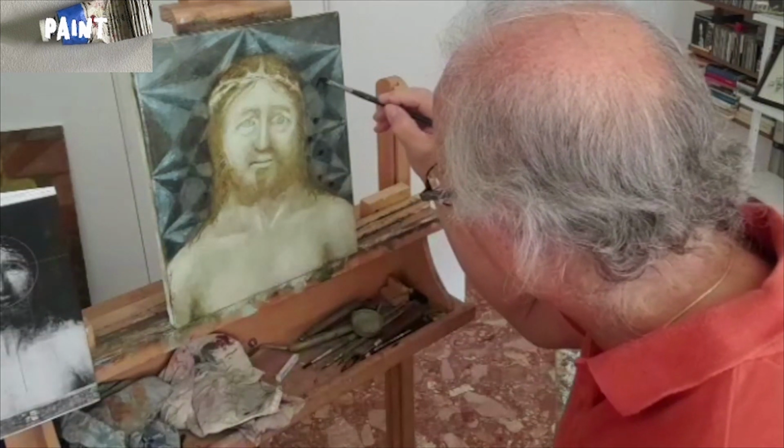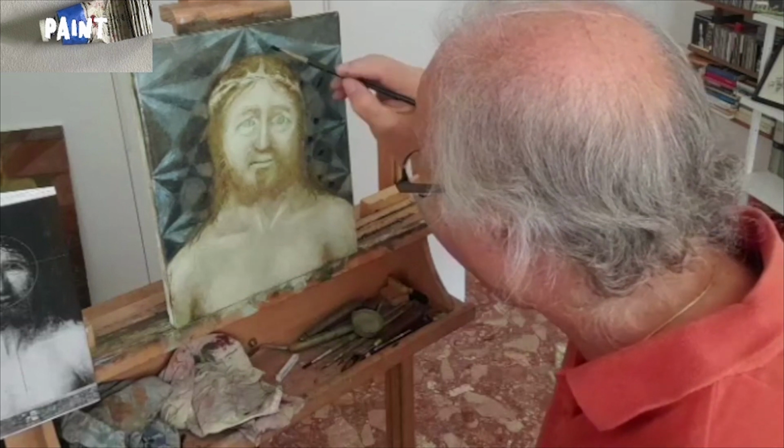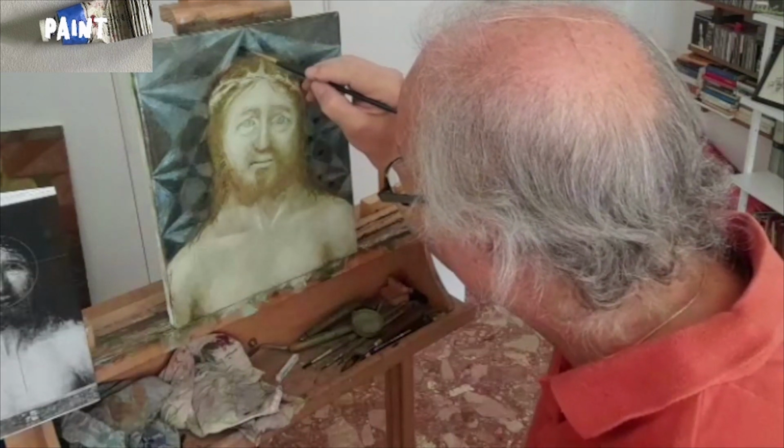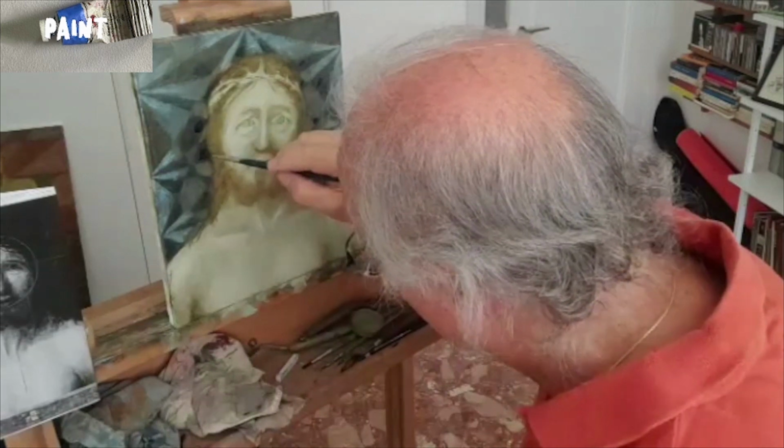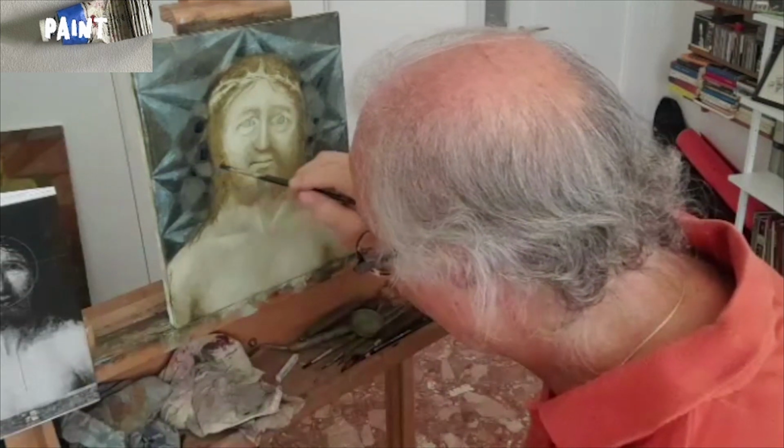Okay, this is the thicker paint, the 100%, and I just want to put a little bit near the figure so that it becomes darker.